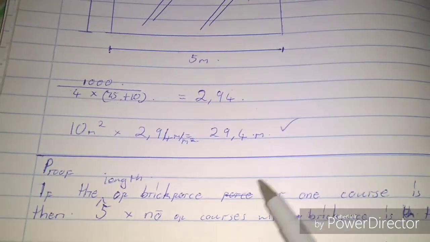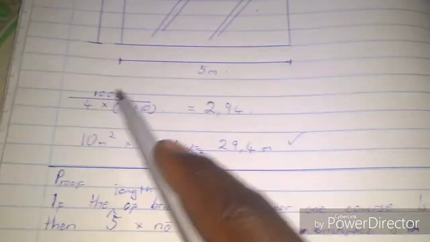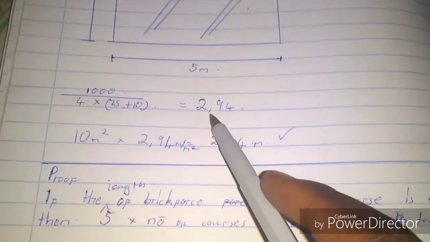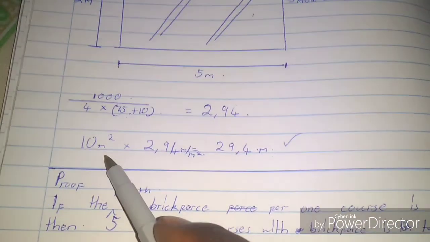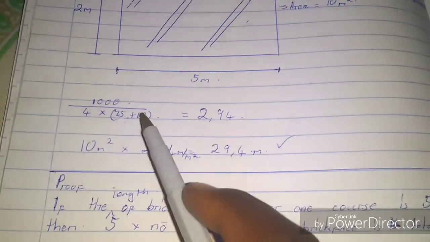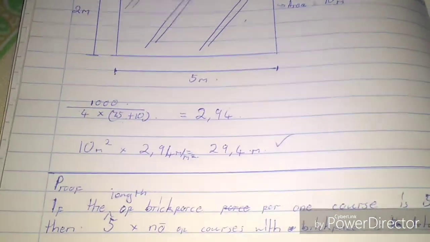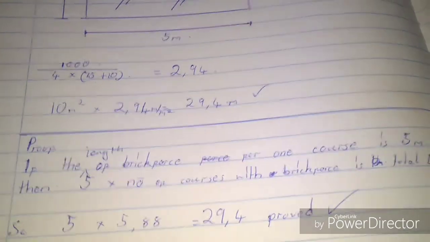So before I move on, some of you might be wondering, here we've got millimeters, how come we multiply this answer with square meters? It's actually the same. You can actually convert this one, you get the same answer. So it's the same answer, so don't worry guys.